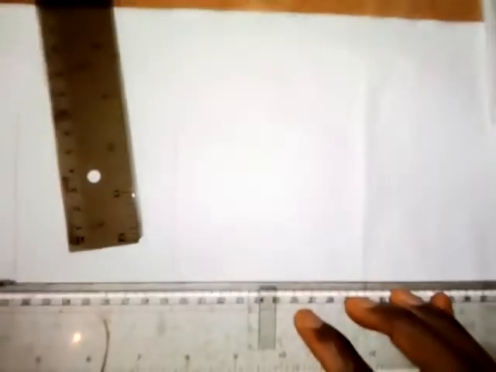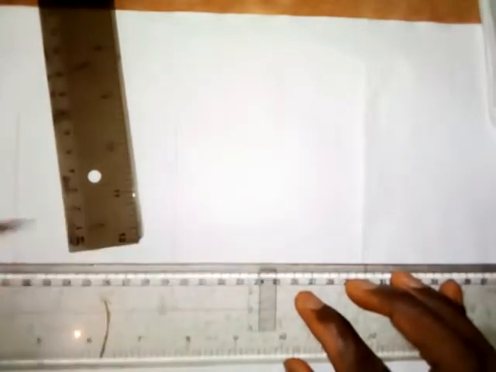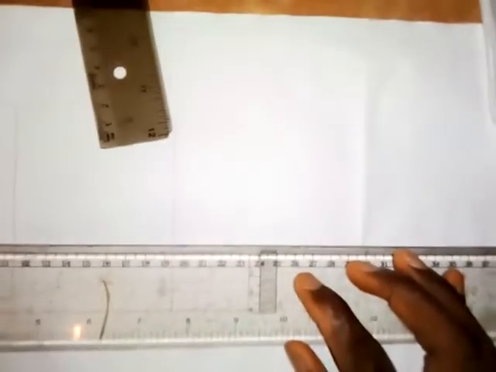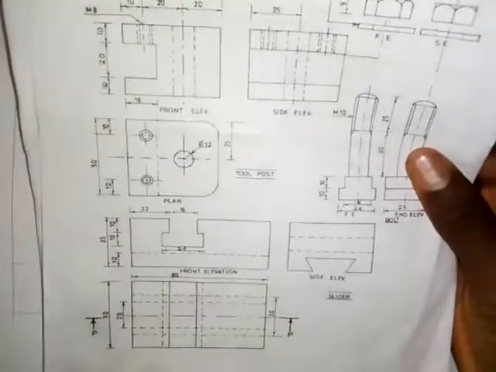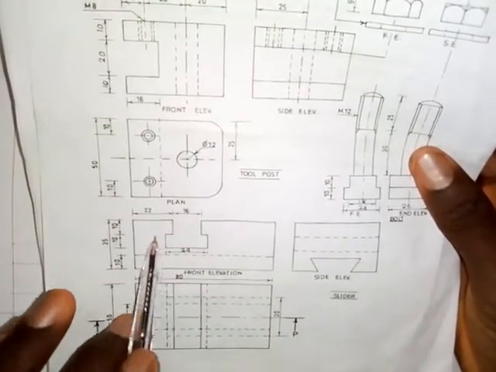Okay, and here also a horizontal line. Draw a horizontal line here, and also here I will draw a horizontal line. Just follow me. It's what you can do. Alright, the next thing I'm going to do here is to get this shape. I need to get this shape.